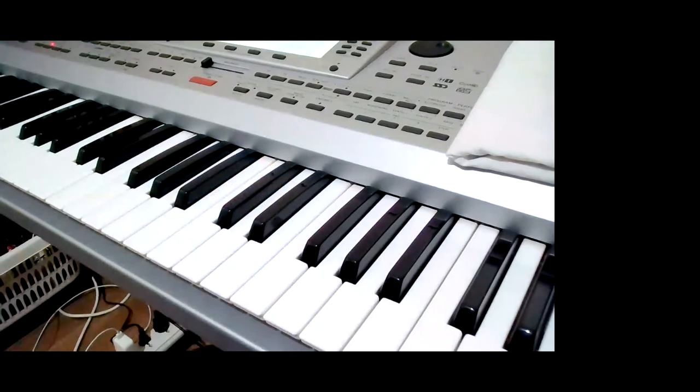You know, the more you are getting used to the various inversions, like various positions of the chord, the more you can realize the chords that you are playing, okay?